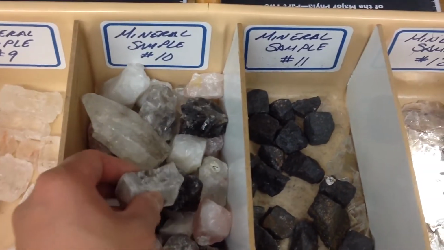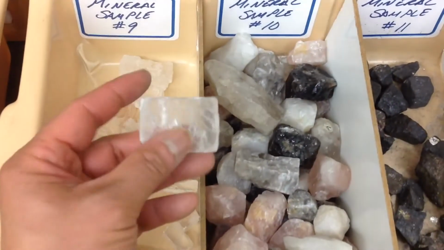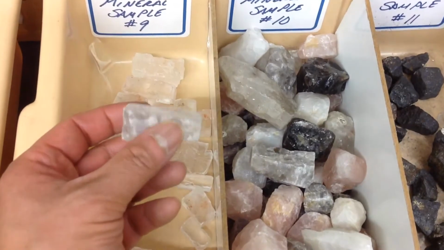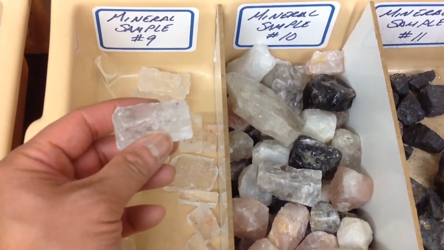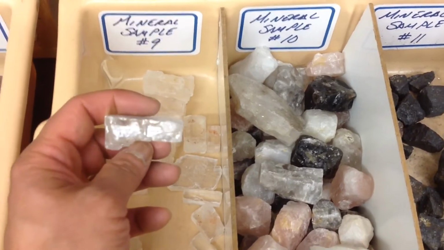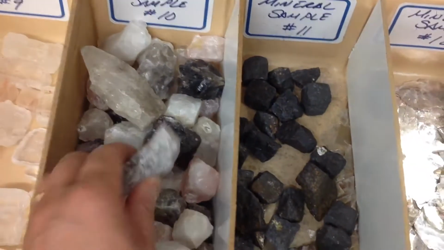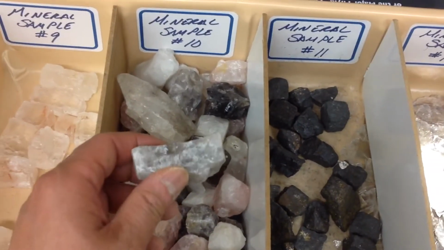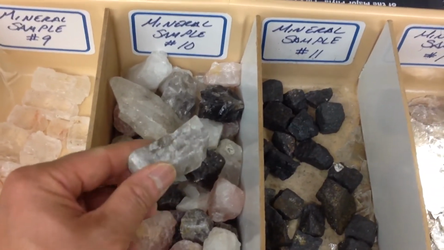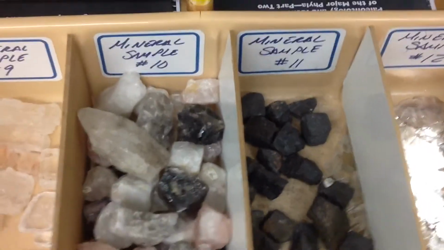The term for that is cleavage. That means that it breaks along a certain plane. Depending on how the ions are bonded, it will break along that weak area, or is it tightly bonded so that it doesn't break along a smooth area, so you'll have your fracture.